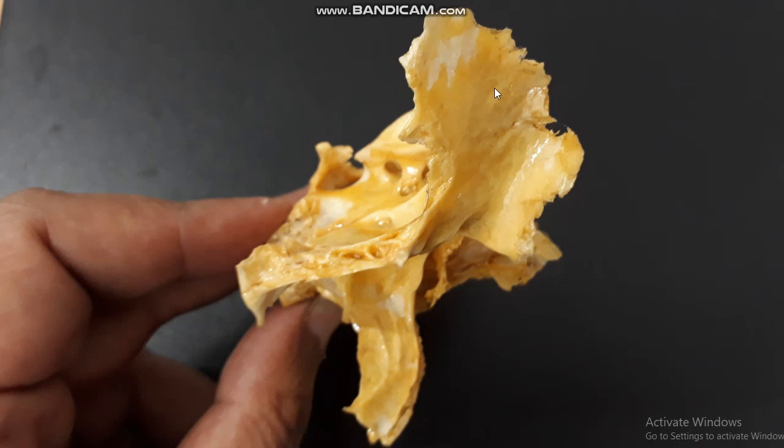So that's so much for the greater wing of the sphenoid. Next we will study the lesser wing and the spine of the sphenoid.